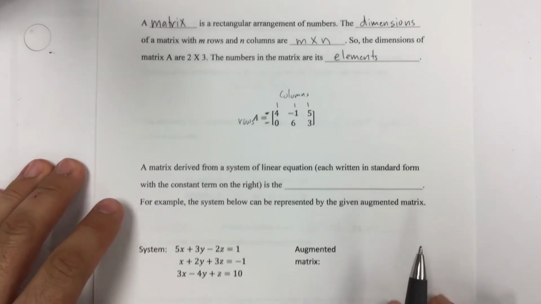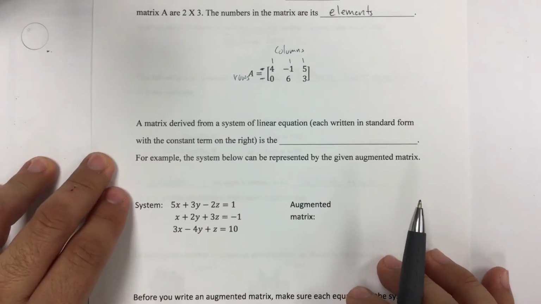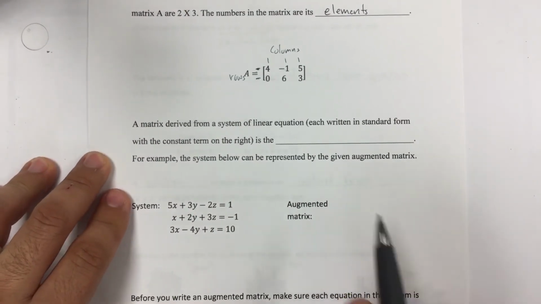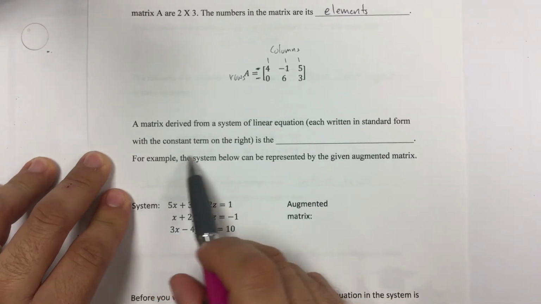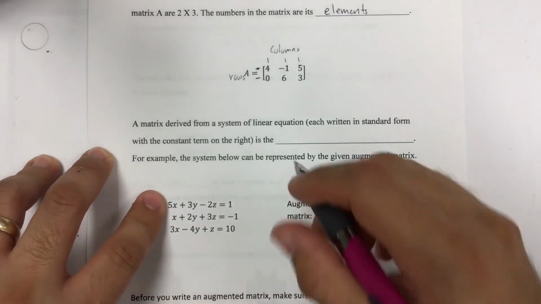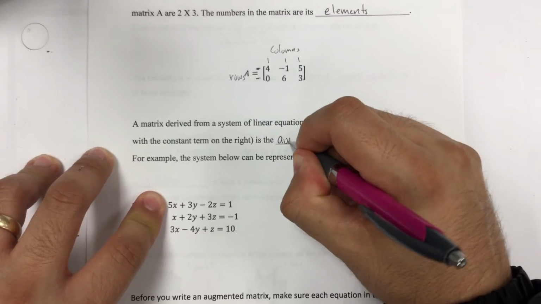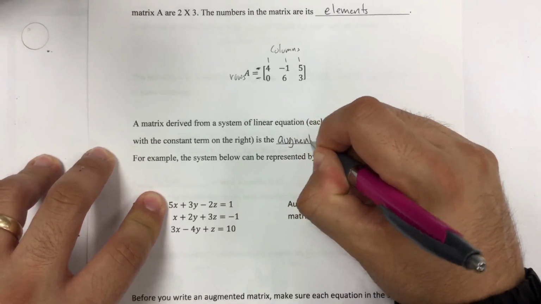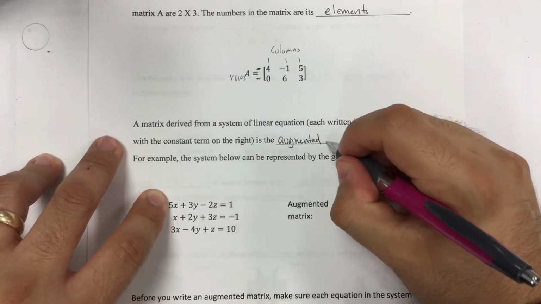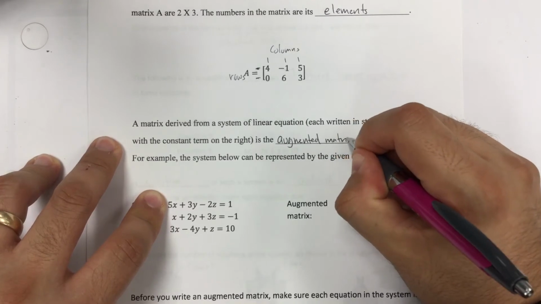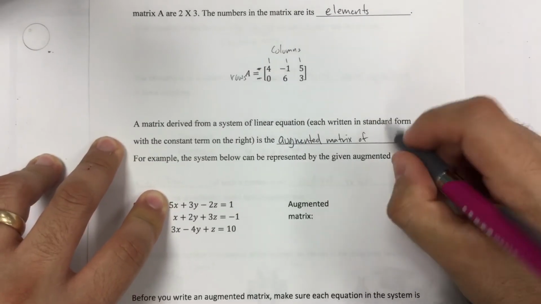All right, lastly, we're going to move on to a matrix derived from a system of linear equations, each written in standard form, with the constant term on the right. This is the augmented matrix of the system.